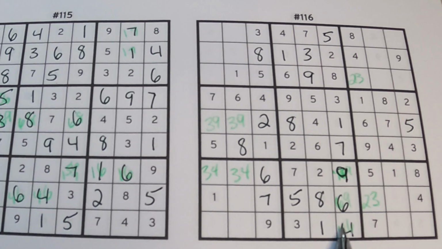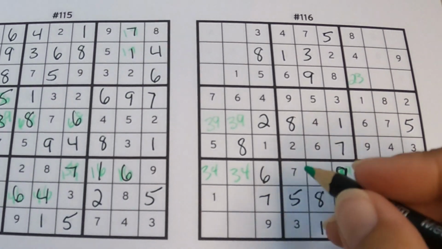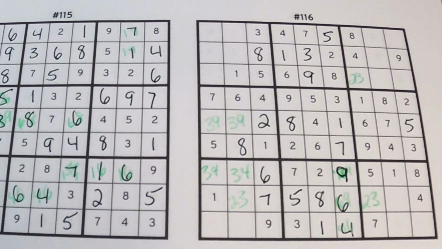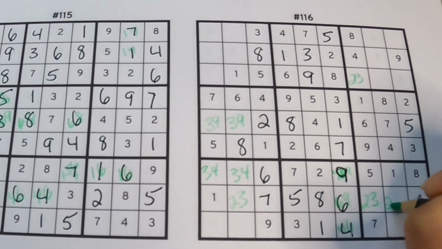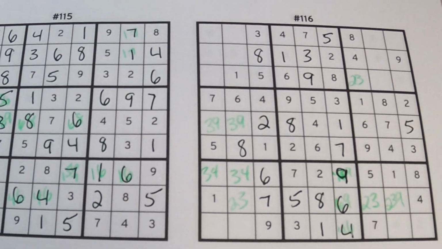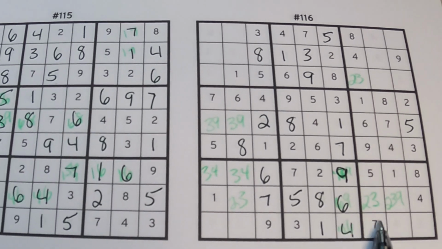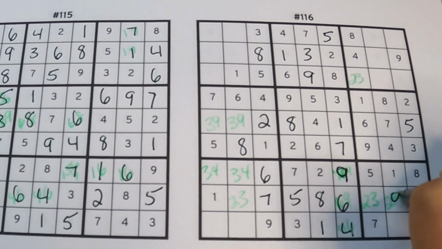For this row now, we're missing 2, 3, and 9. We've got a 9 here, so 2, 3, and no help here, 2, 3, 9. But if we look, the only place the 9 can be in that row now is here.